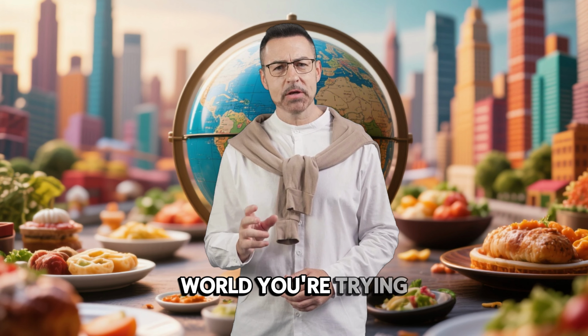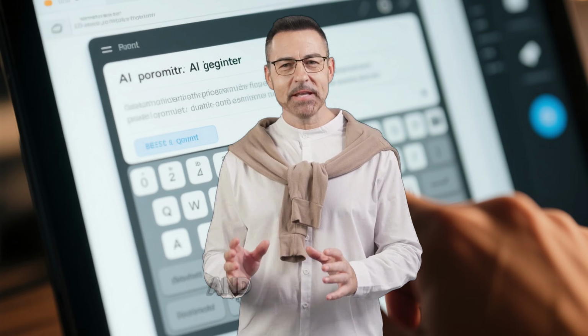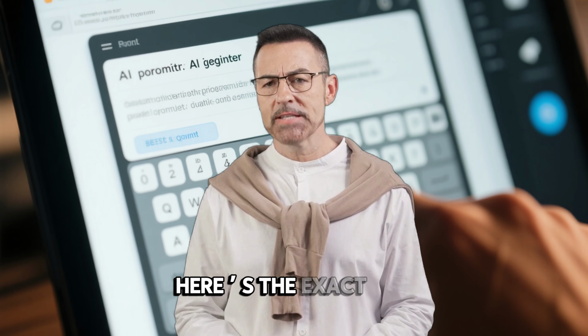Now for the fun part. Let's turn our idea into actual visuals using an AI image generator like Midjourney or Leonardo. We'll use the keywords we brainstormed to build a detailed prompt. A good prompt is specific and descriptive. Here's the exact one I am using.